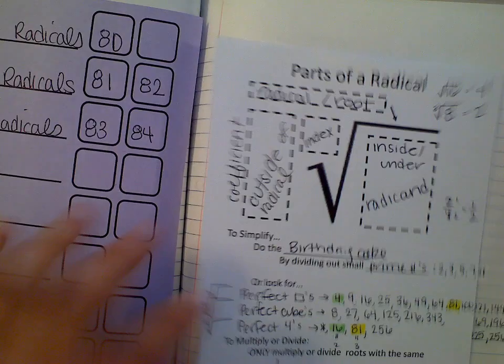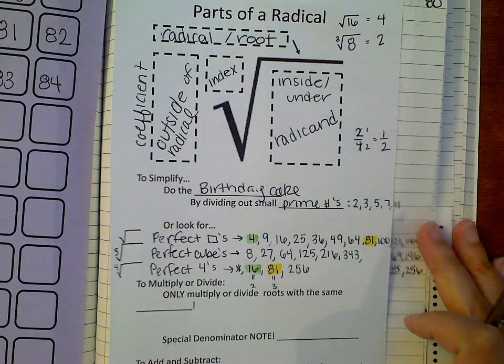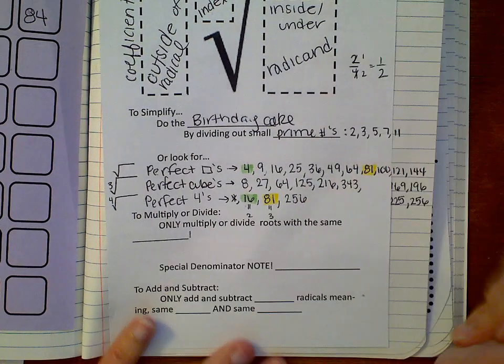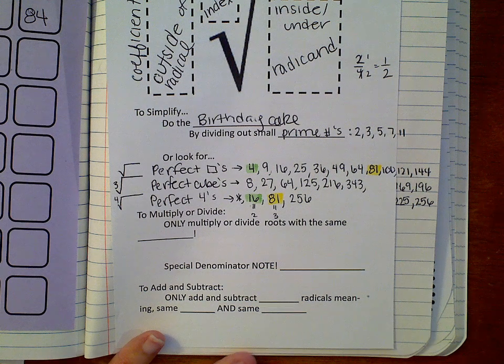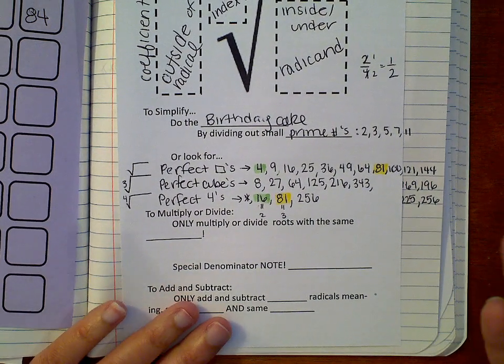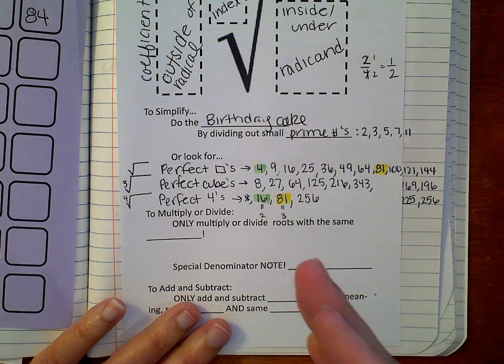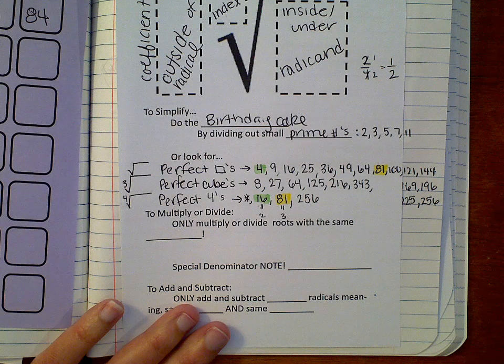Alright, so let's talk about the things. Like I said, I'm actually going to add a little bit to this first one here. We talked about the parts of a radical and how we can simplify it, which you guys did a really nice job on. I looked at a lot of your homework and it seemed like you were getting the idea, which is awesome. So now we're just going to up it a notch, because multiplication and division is not much different than simplifying one of them. You usually just have more than one. There's just one small rule that you have to follow.